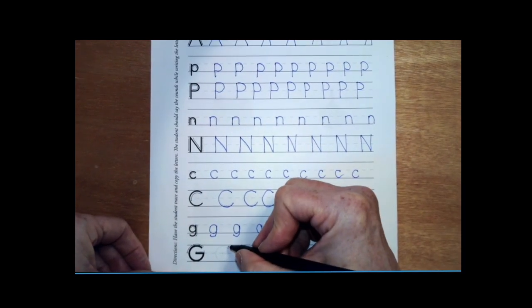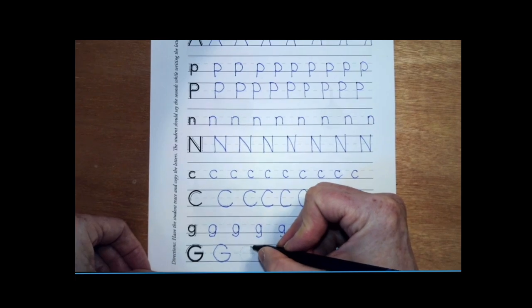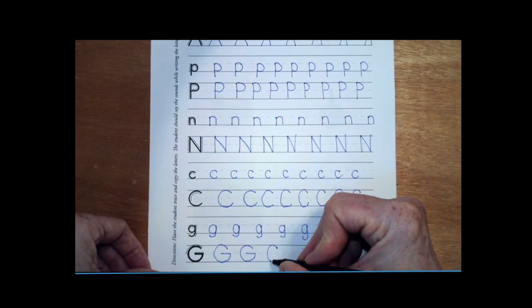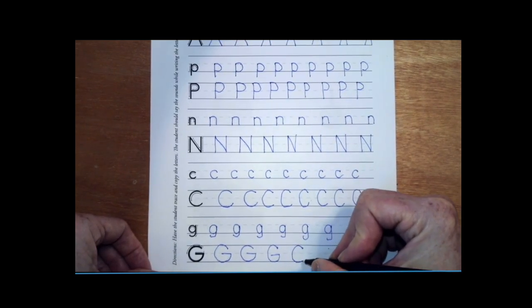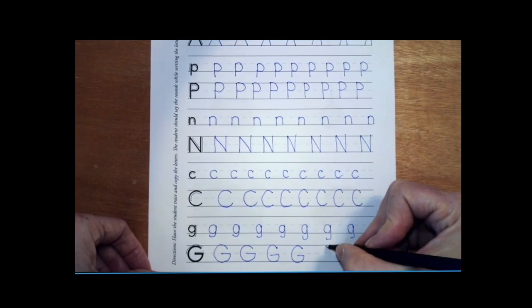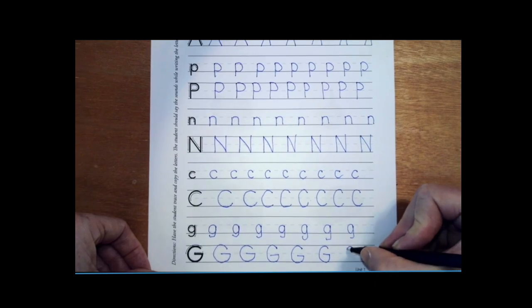Now we're going to do an uppercase G. We're going to go around and across, around and across. Start at that dot. We're going around. We're going to make that little part. That's the G. So we're going to go around just like the C, but we're going to come right in here.